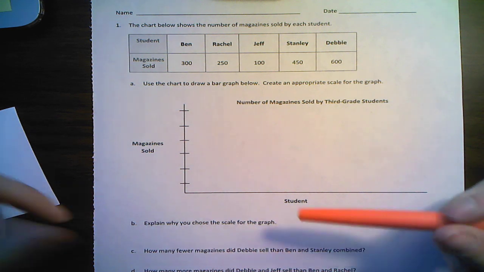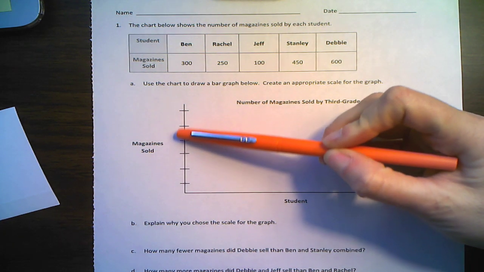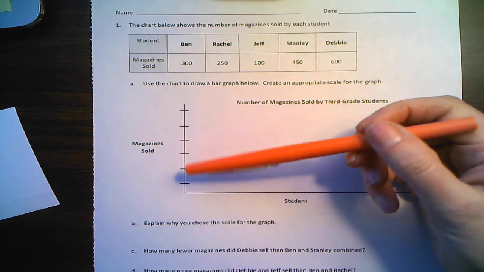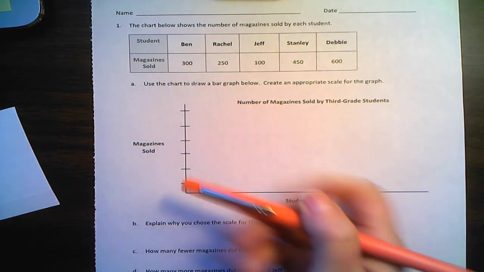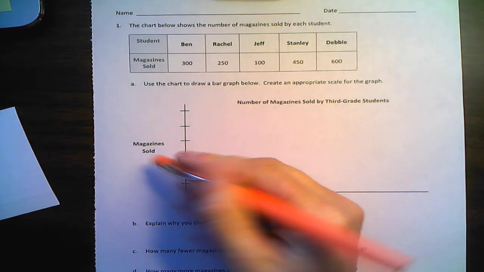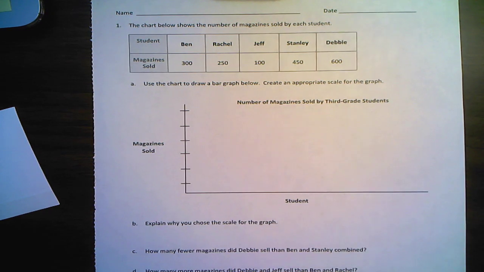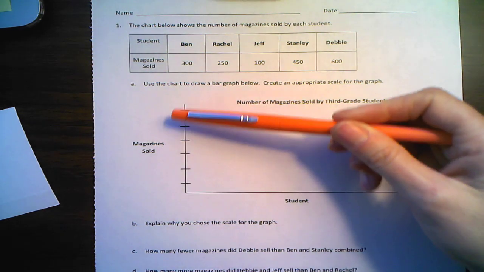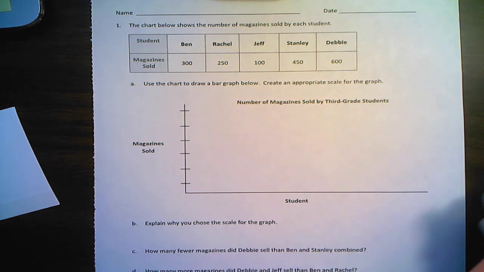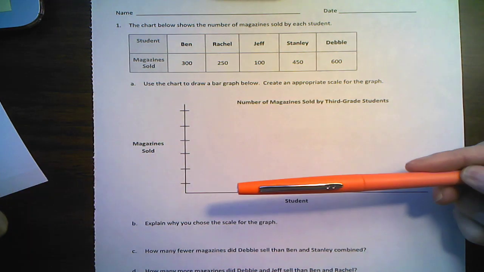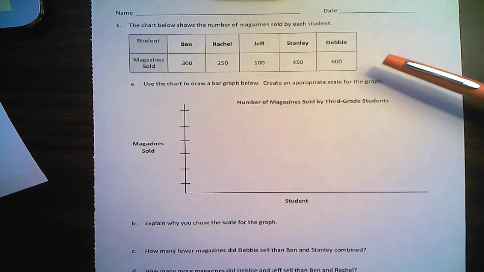So the scale is the numbers that we're going to use over here. For example, we're not going to say, let's see, Ben had 300, so write 300 right here, and Rachel had 250, so we're going to write 250 right here. That doesn't make sense, right? We're going to go up by a selected interval, and whatever we select has to be the same throughout.